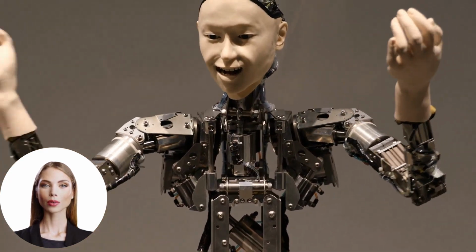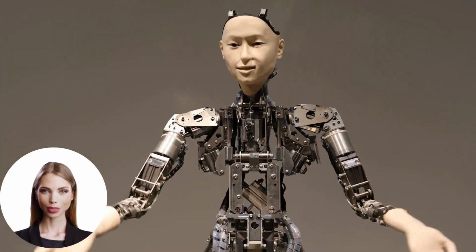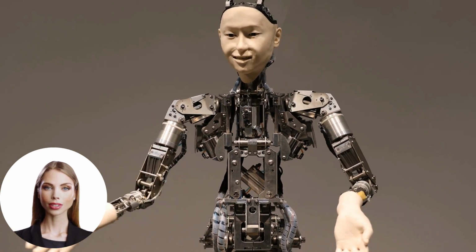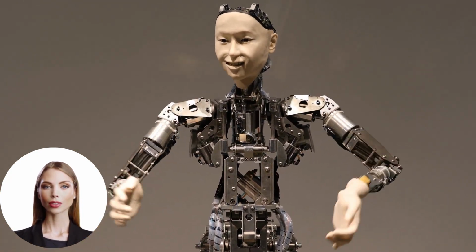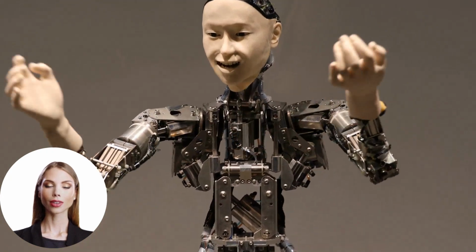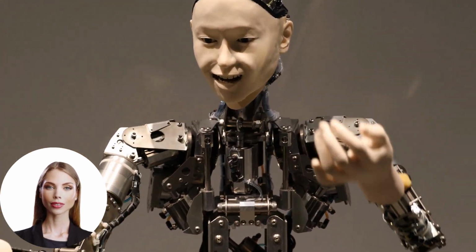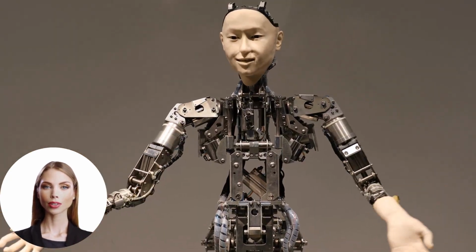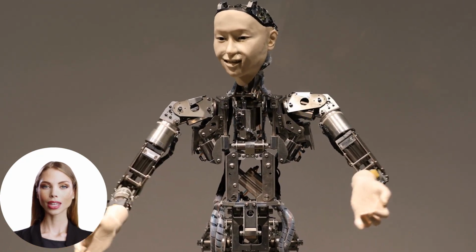Microcontrollers serve as the robot's brain. They process the information received from the sensors and generate commands for the actuators. Programming languages, such as Python or C++, are used to communicate with the microcontroller and control the robot's behavior.